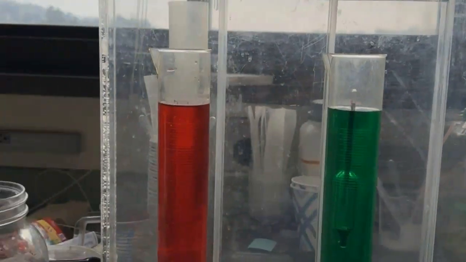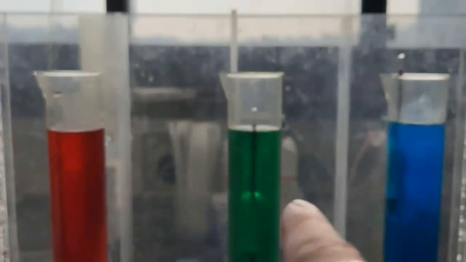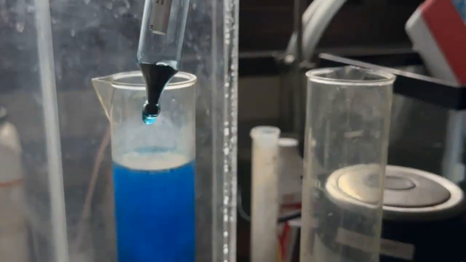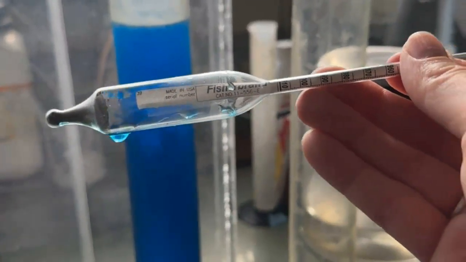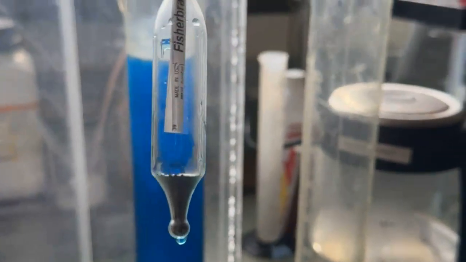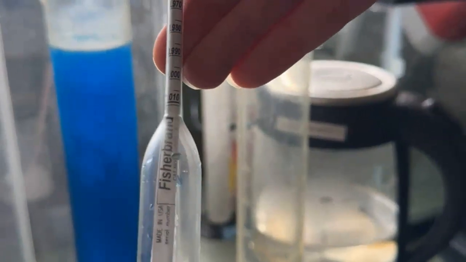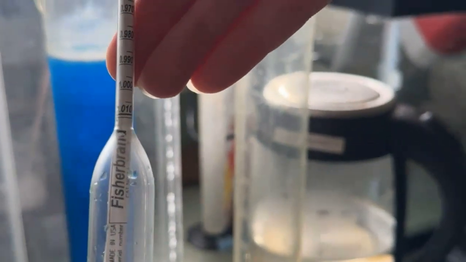So, here is my little setup, right? So I have the red, the green, and the blue, warm, room temp, cold, hence the names. And then here are our hydrometers, right? They're cute little glass instruments, basically. And so you can maybe kind of see here, if it will focus, there are little numbers on here, and that just shows specific gravity.